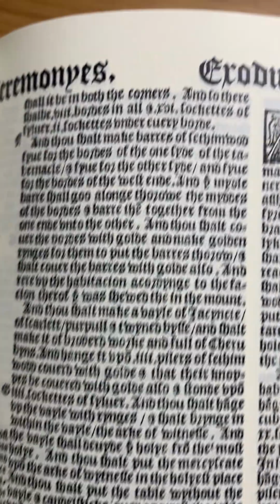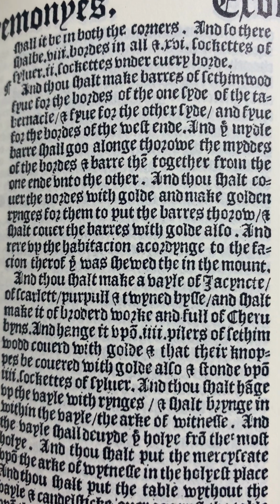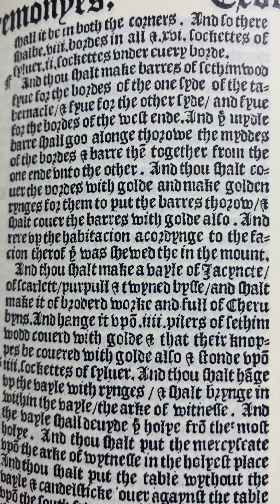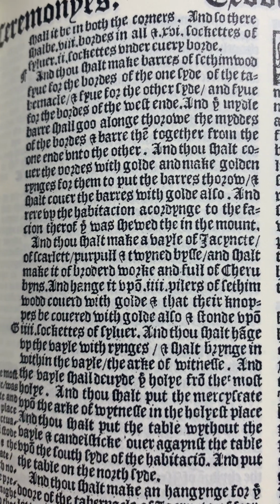And so shall it be in both the corners. And so there shall be 8 boards in all, and 16 sockets of silver, 2 sockets under every board.